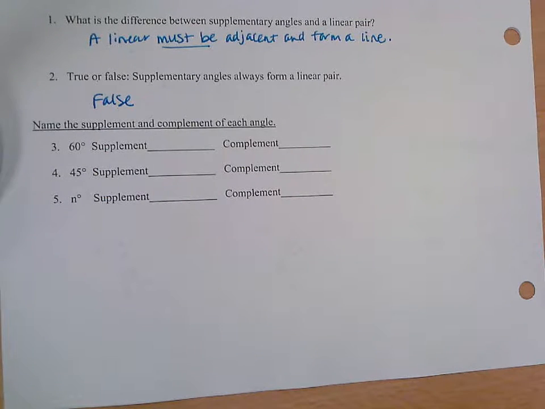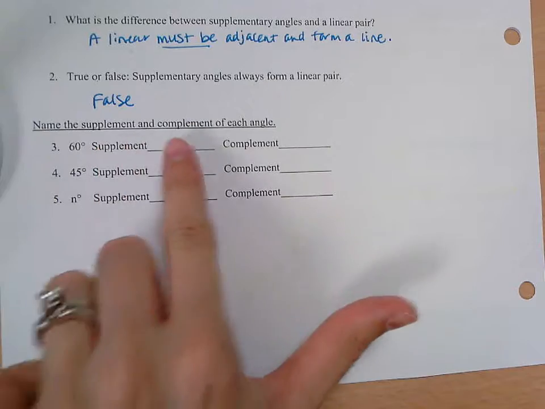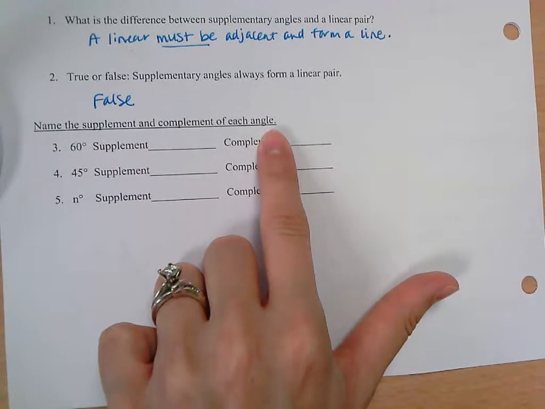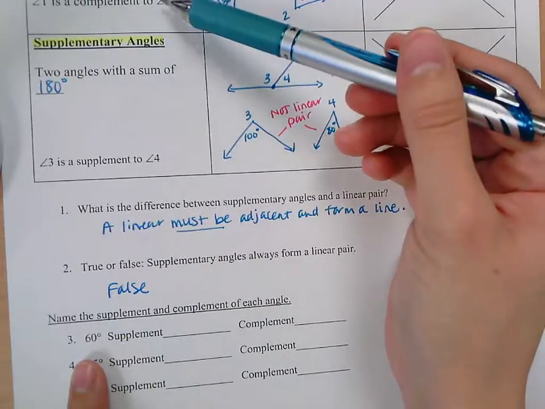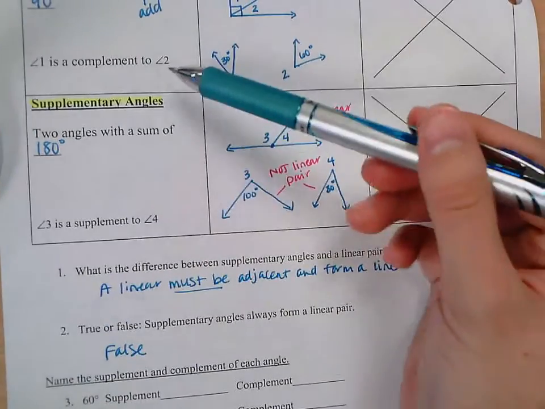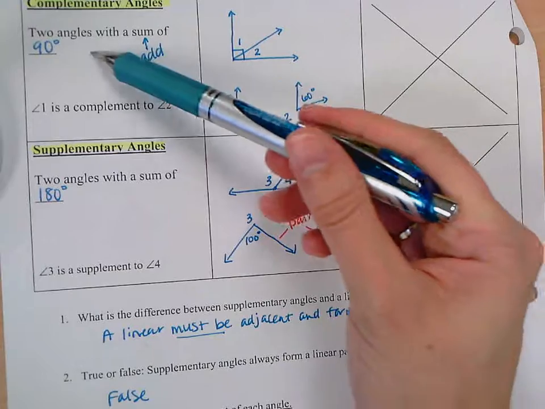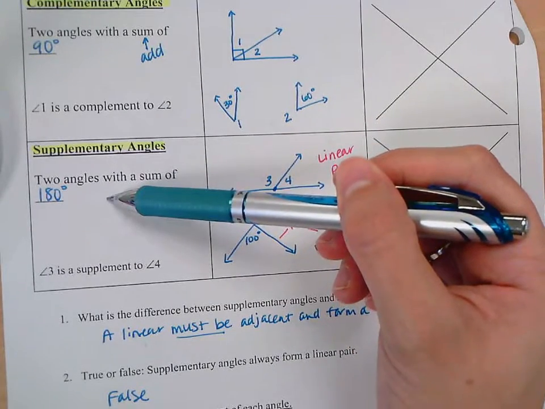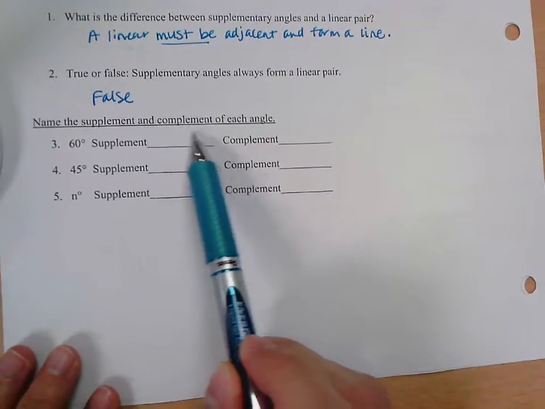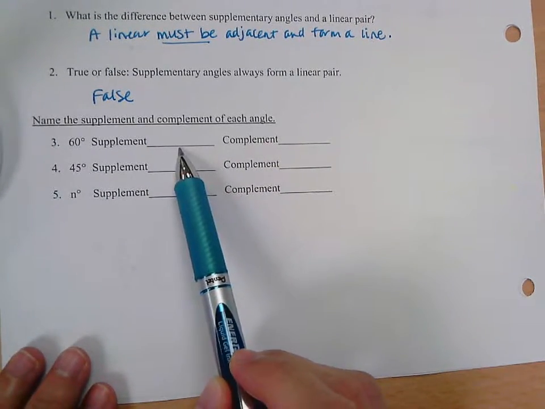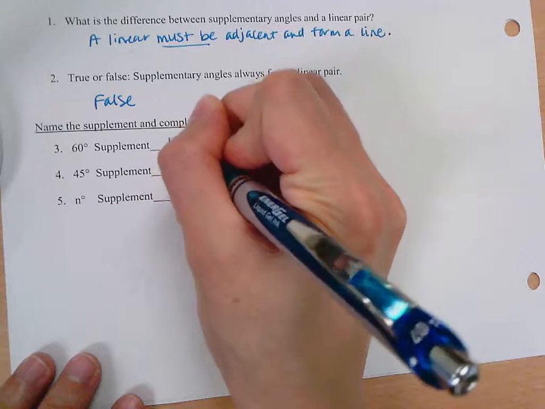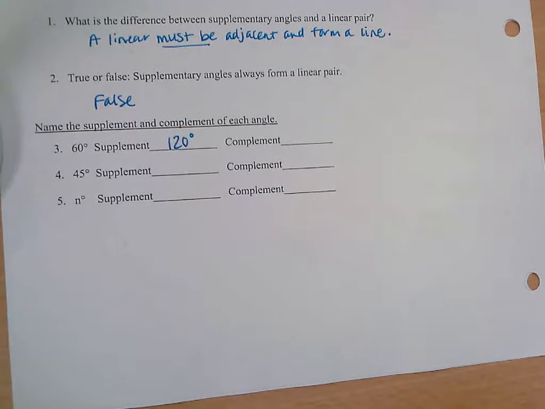Okay, and then I just have here, it says name the supplement and the complement of each angle. So the complement and the supplement are what get them to add to the correct sum, either adding to 90 or adding to 180. So if I have a 60-degree angle, what angle would be its supplement? 120, since 60 plus 120 is 180.